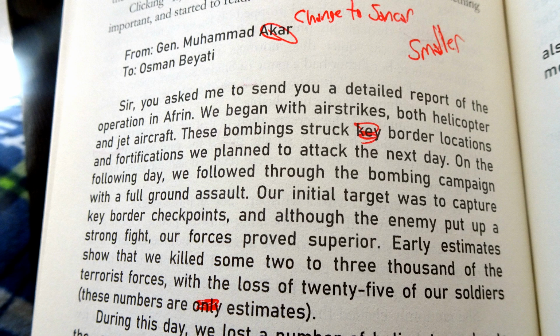Right here, I circle this name, General Muhammad Akar, because the actual Turkish Minister of Defense, I think, is named Akar. So I realized I can't just have a different first name for the guy, because it's the same last name as the real life Minister of Defense. So I just changed it to Sandkar, which is really not very much different of a name. So what I'll do is I'll just word search and replace all the uses of Akar with Sandkar instead.